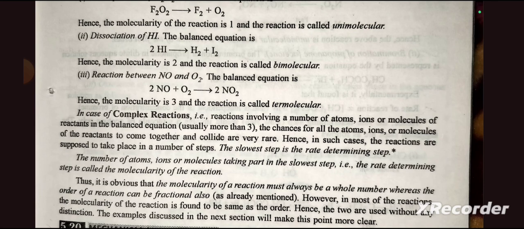The slowest step is the rate determining step. The number of atoms, ions or molecules taking part in the slowest step, that is the rate determining step, is called the molecularity of the reaction. Thus, it is obvious that the molecularity of a reaction must always be a whole number, whereas the order of reaction can be fractional also.